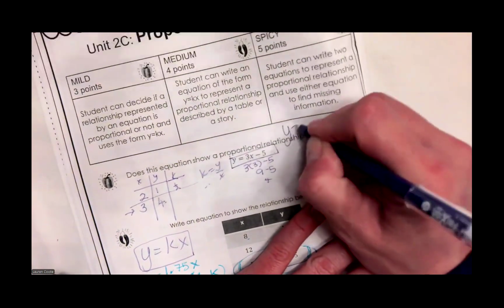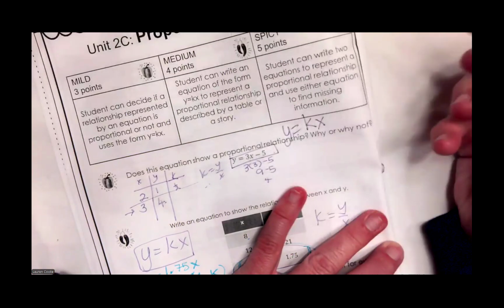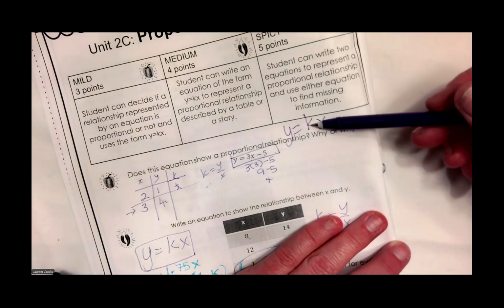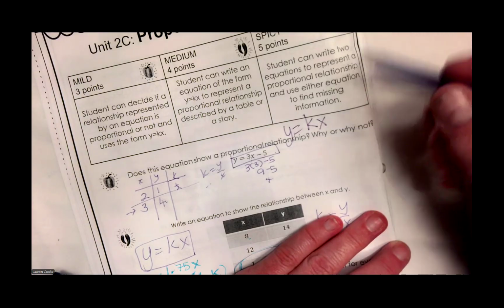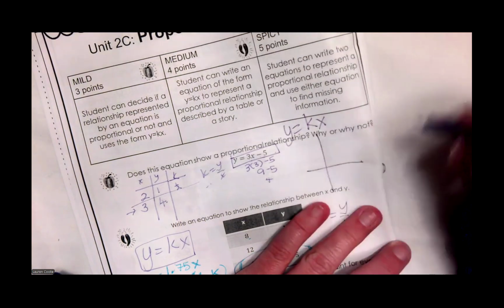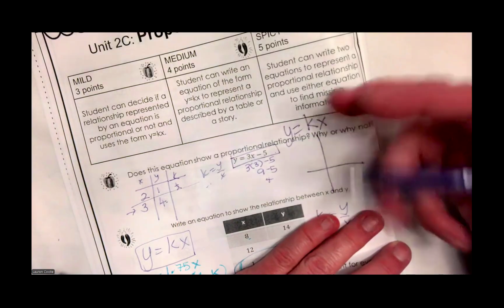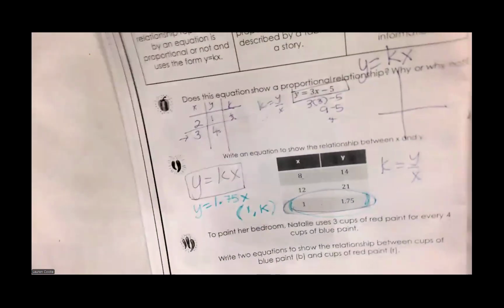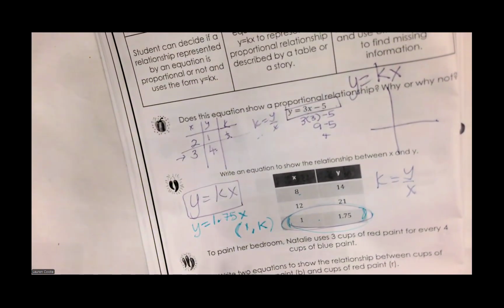The proportional equation uses y equals kx form. Notice there's no adding or subtracting anything beyond this one number and then the one variable. The proportional relationship is literally just between two quantities. Okay, so here's a perfect example of what I'm talking about.